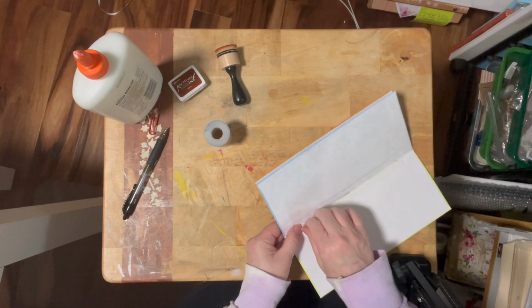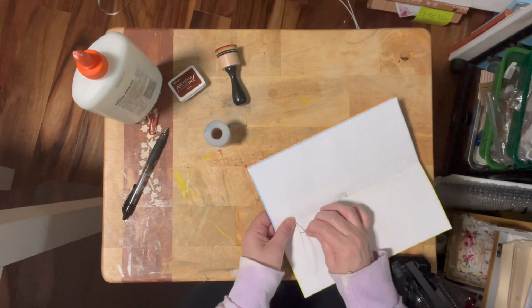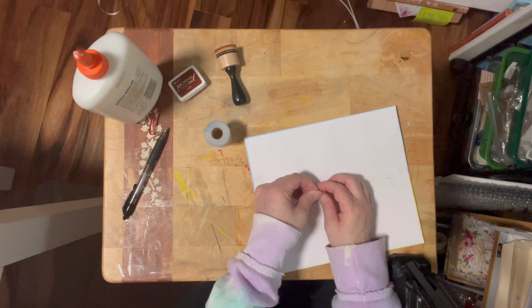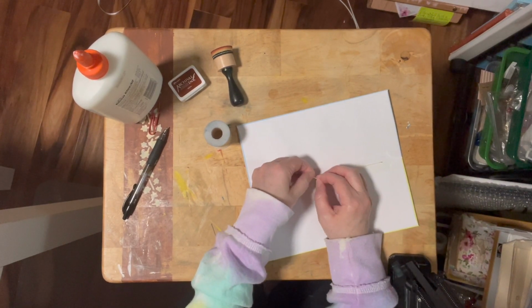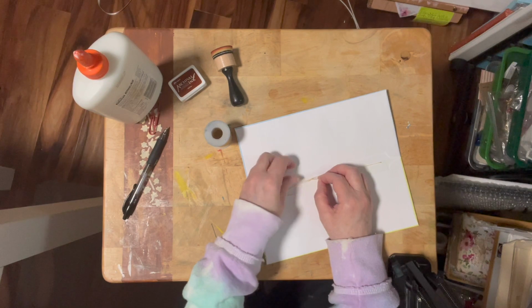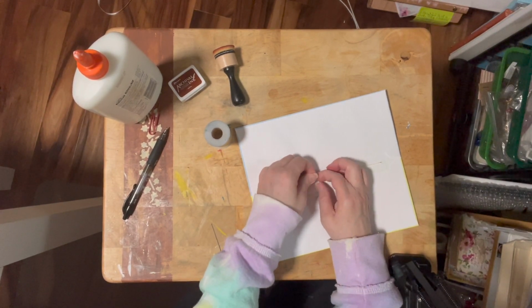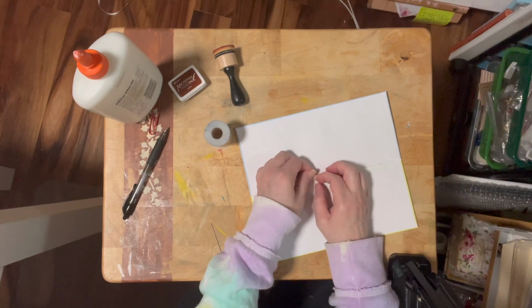And then I'm just going to pull my tail up. And that's it. I used my thread. My thread was almost too short, but that's okay. We can work with what we've got. We just have to tie a really tiny knot.